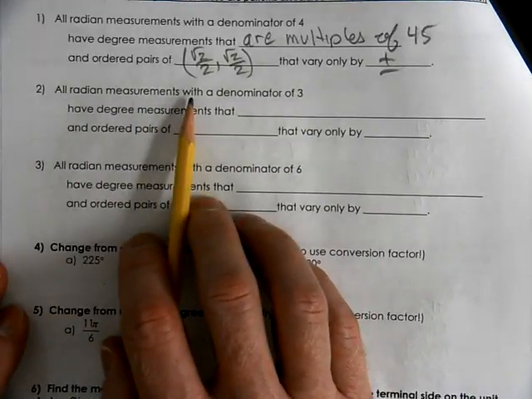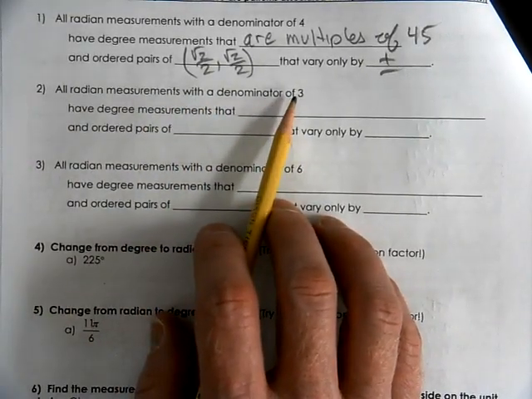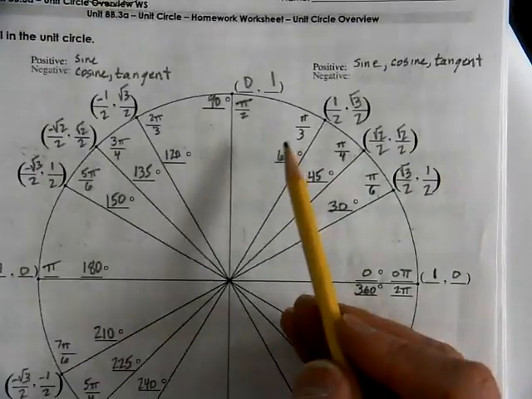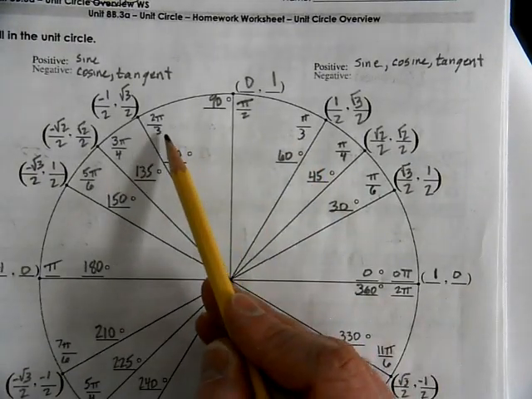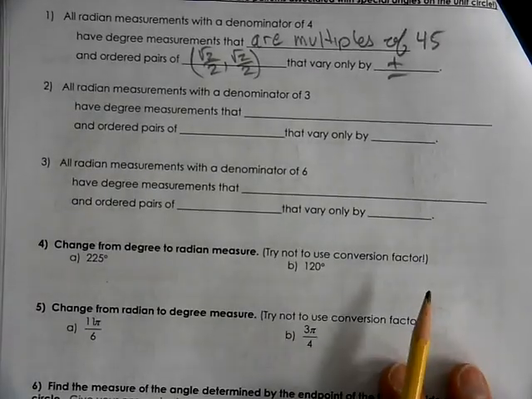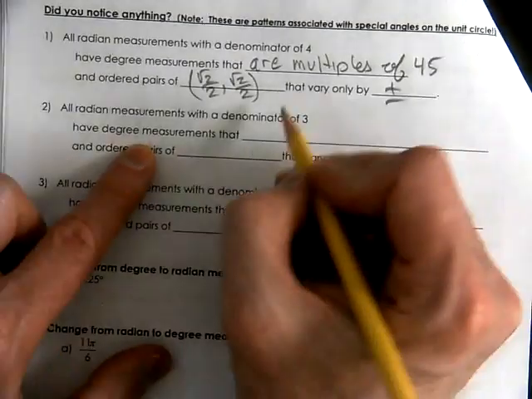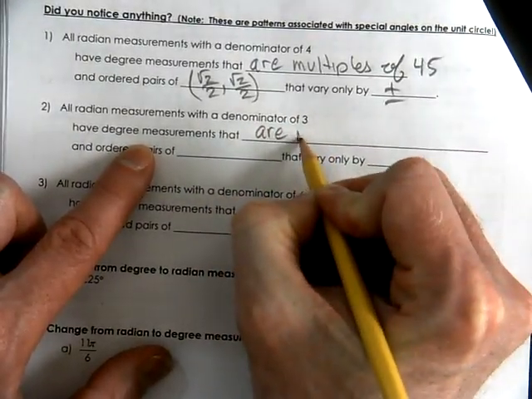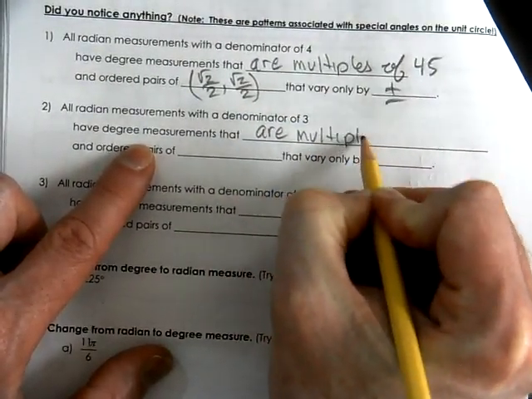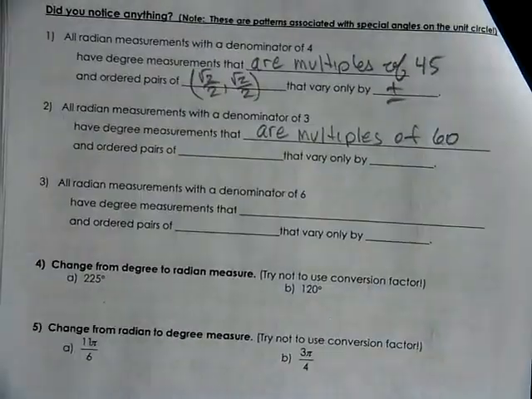All the radian measures with a denominator of 3, and we talked about those, they all have degree measurements that are multiples of 60 degrees.